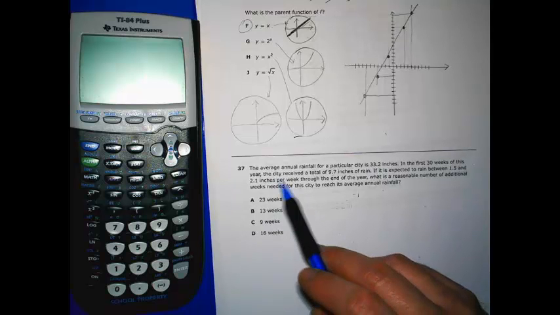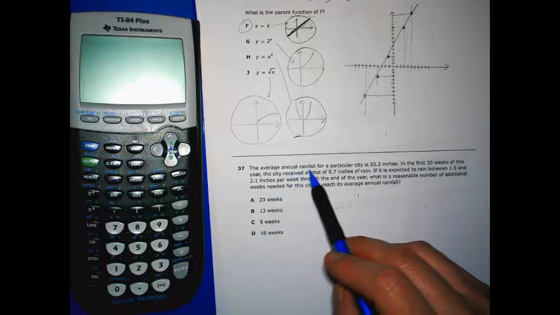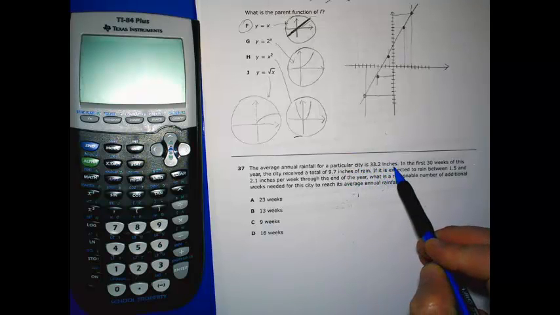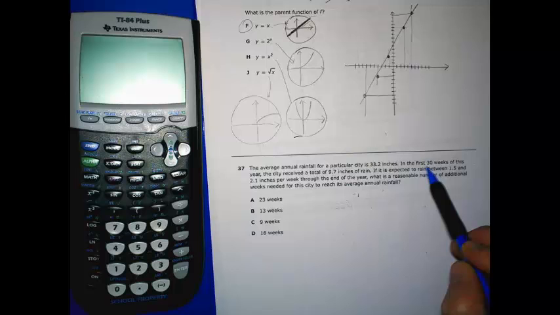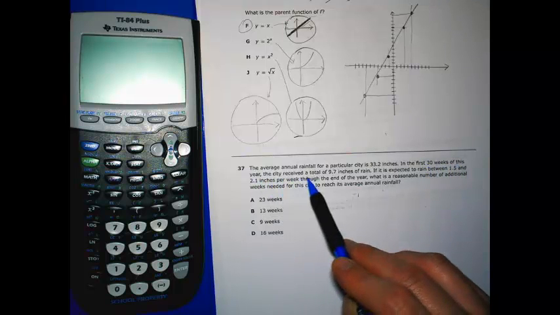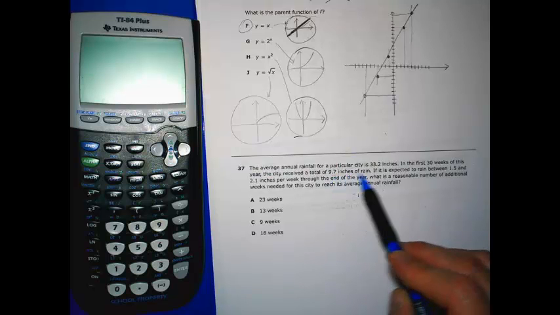The problem says the average annual rainfall for a particular city is 32.2 inches. In the first 30 weeks of this year, the city received a total of 9.7 inches of rain.